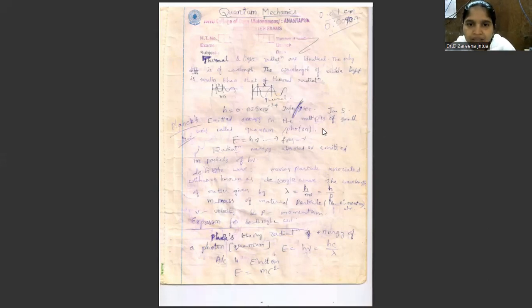We have discussed several times that E is equal to h nu. Energy is equal to Planck's constant multiplied by frequency. Nu is the frequency of the wave, whatever it is. Energy is emitted in multiples of a small unit called a quantum or photon. E is equal to h nu is Planck's law. So radiation energy is absorbed or emitted in packets of h nu.